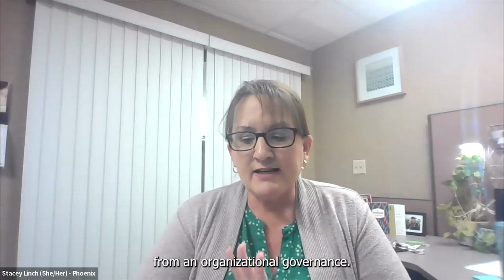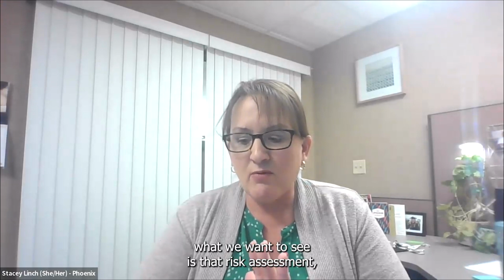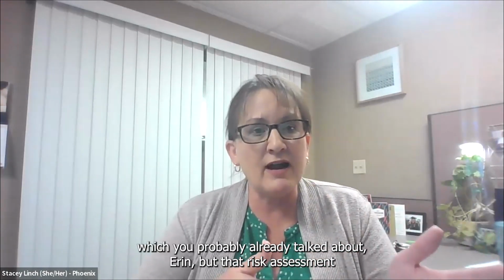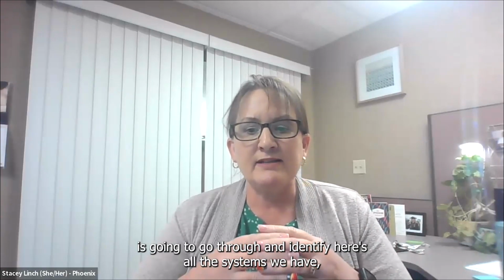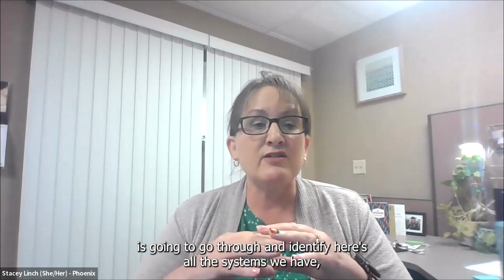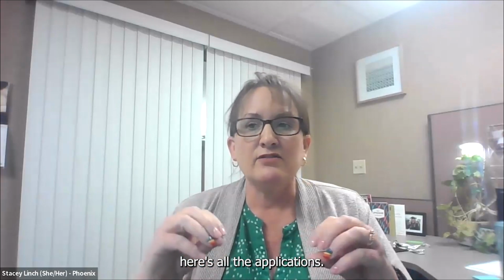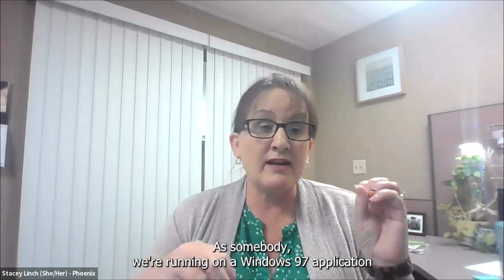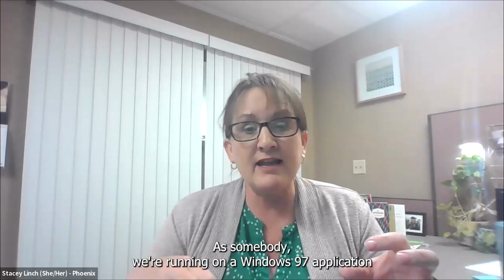From an organizational governance standpoint, when it's IT, what we want to see is that risk assessment, which you probably already talked about, ERM. That risk assessment is going to go through and identify: here's all the systems we have, here's all the applications, how old are those systems? Is somebody running on a Windows 97 application?